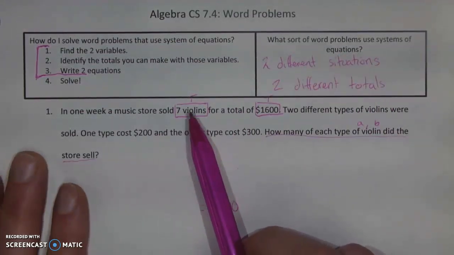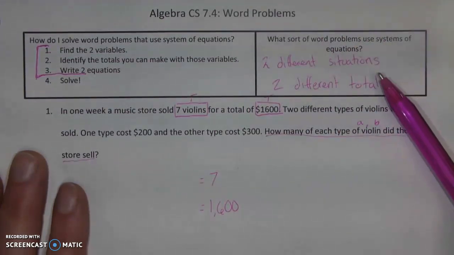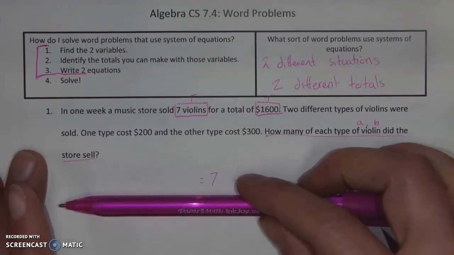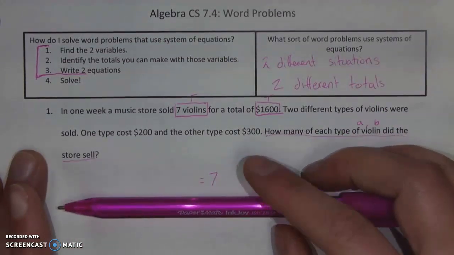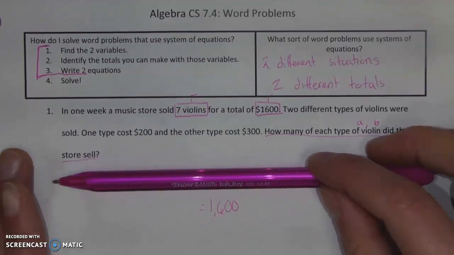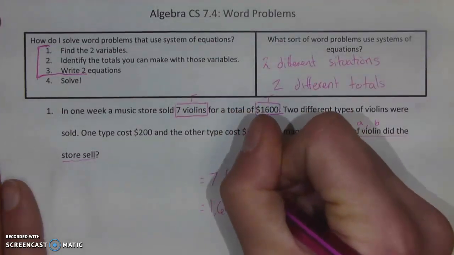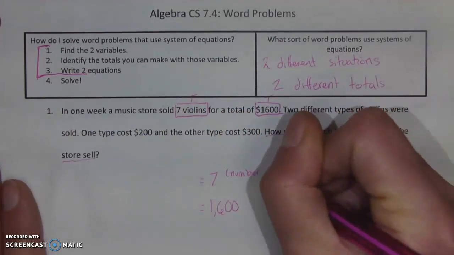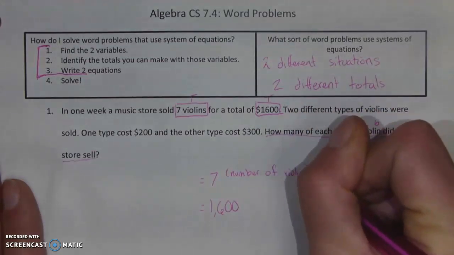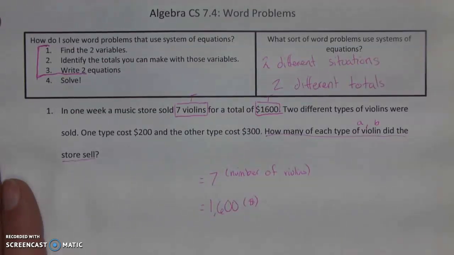Now I just need to figure out how they got these totals. And remember that these two things are different situations. So I'm going to look for information as to how I can figure out that they got 7. That one's going to be easy. And how they got the total of $1,600. And it's nice to remember what these refer to. 7 refers to the number of violins, and 1,600 is talking about money.